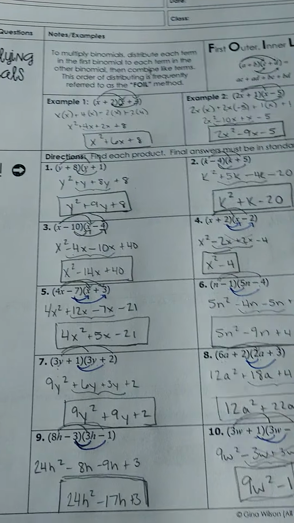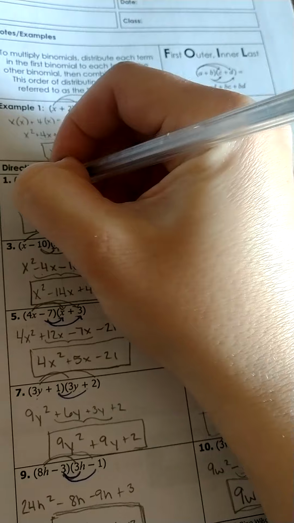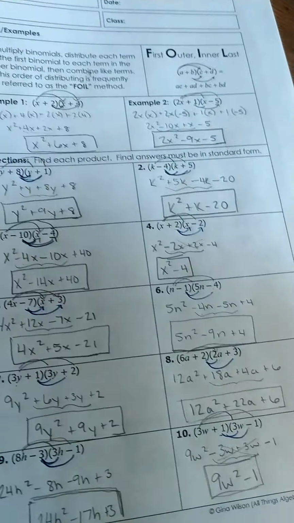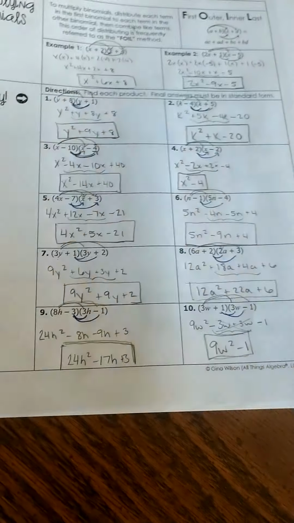So again, this is called foiling. It's just a fancy way of saying we're distributing. I don't know who decided that we needed to abbreviate distributing, but we do. So that's how you do it. Practice up, please.